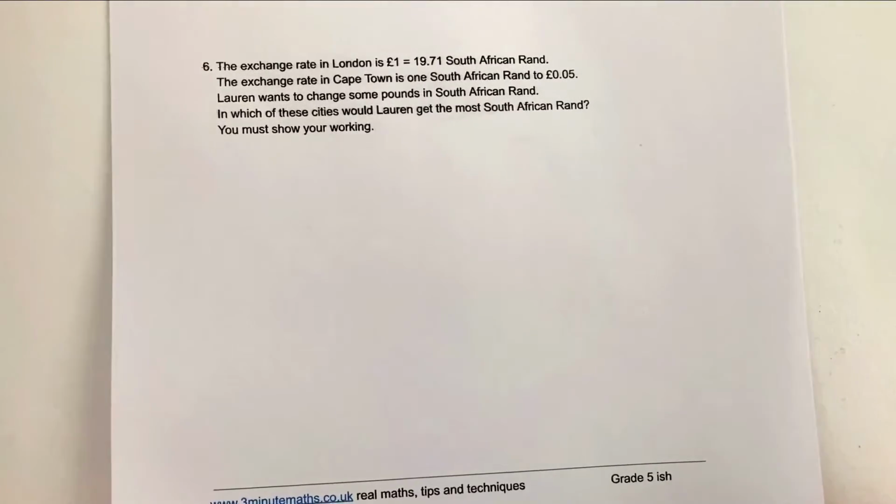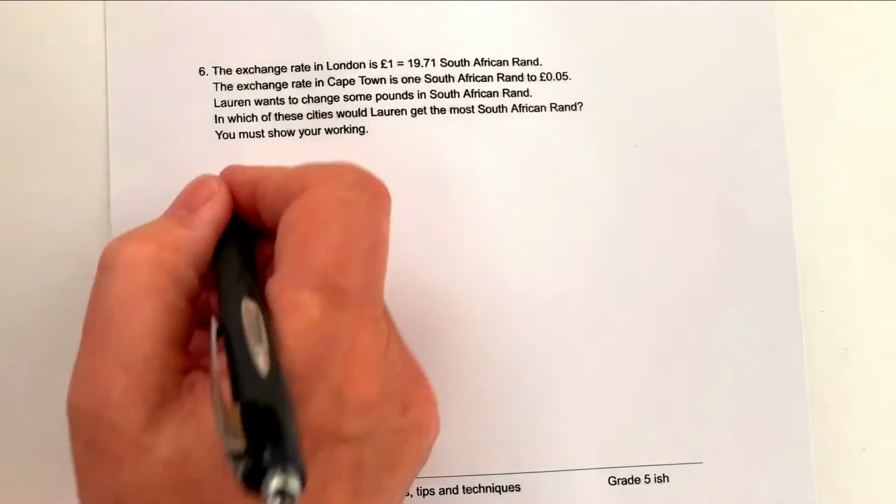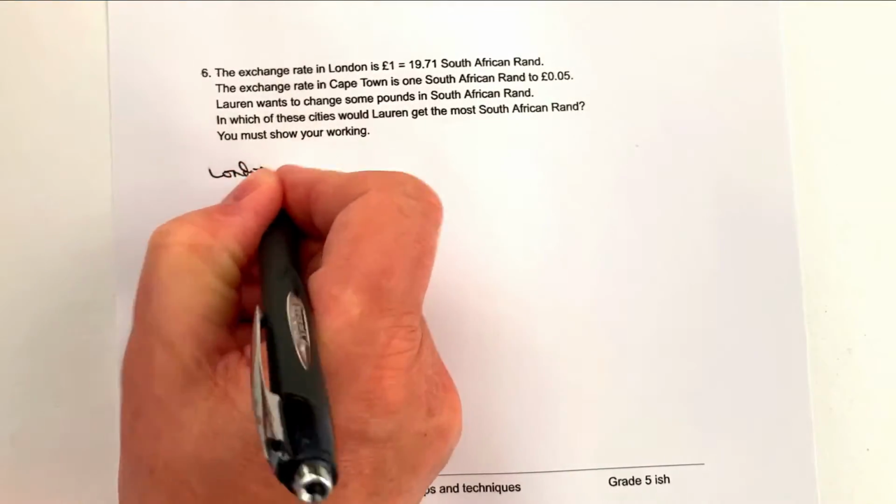Okay, let's have a look then at the next question. So hopefully you've got the idea of how we can approach these sorts of questions now, and we're going to do the same with this one. This one is probably a 3-marker. Possibly 4 on some papers, but I would certainly say 3 marks. Okay, so the exchange rate in London is that to South African rand. The exchange rate in Cape Town, which is the capital of South Africa, is that. Lauren wants to change, and every time you see this where it says some pounds, just make it up. And in this particular case, what I'm going to do, because the numbers are a bit bigger, I'm going to choose £1,000.